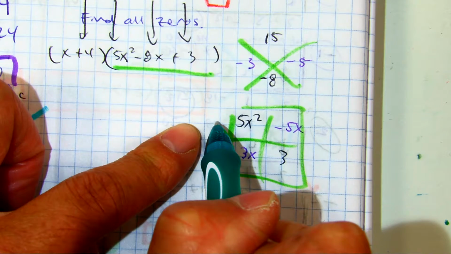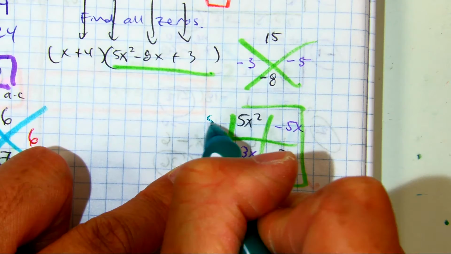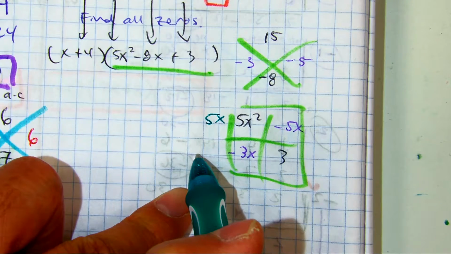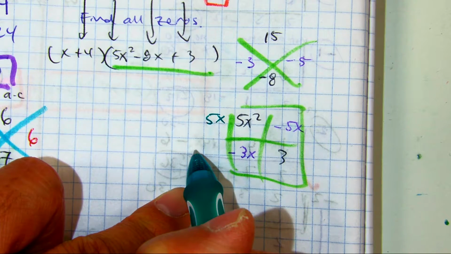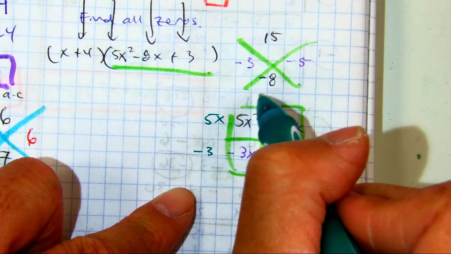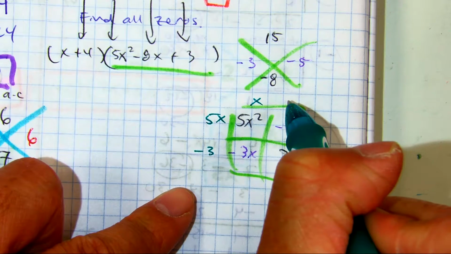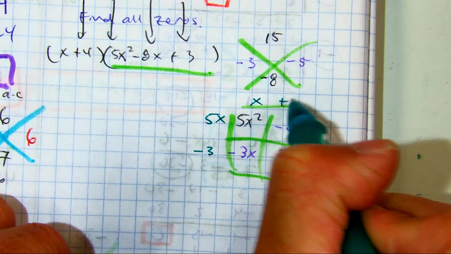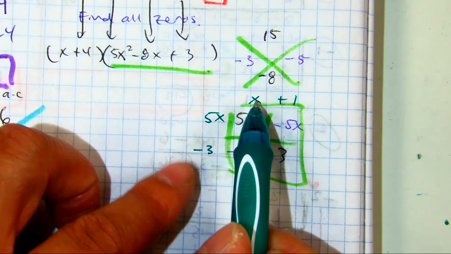X or 5x? You can always multiply to double check.